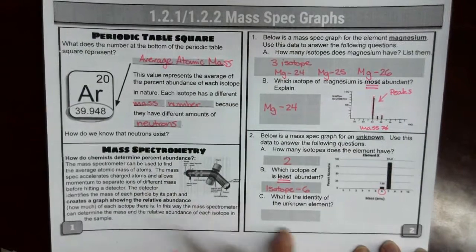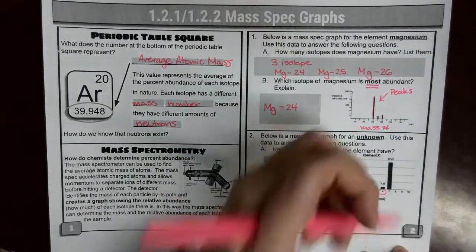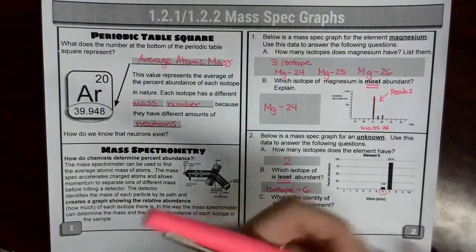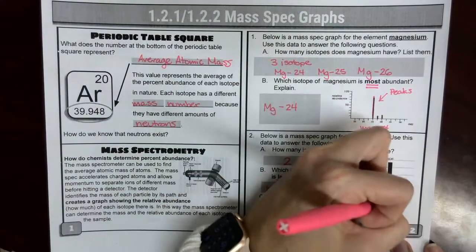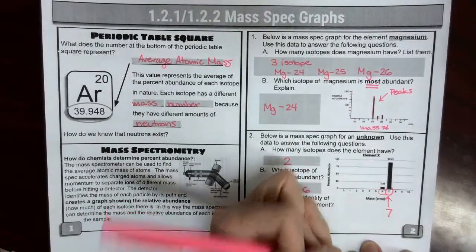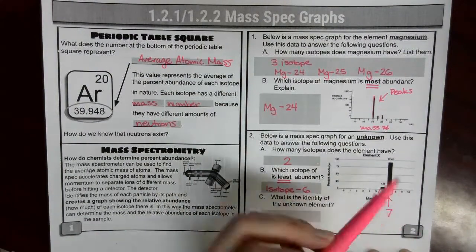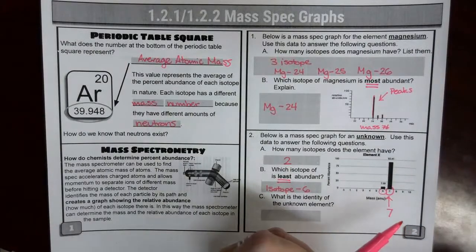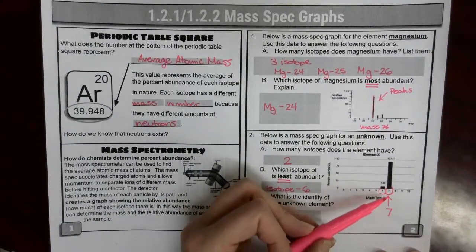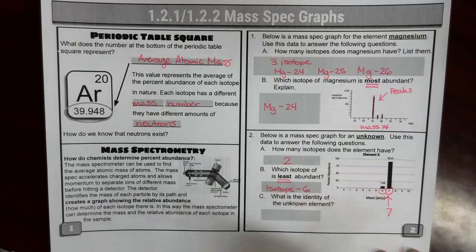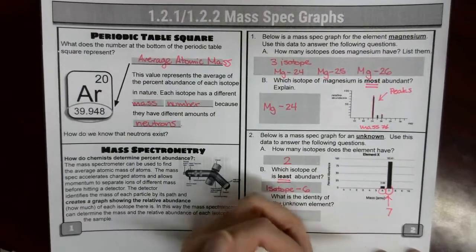Then it says, what is the identity of the unknown element? I can see that 92% of the mass of this element is a mass of 7, so most of those atoms are going to have a mass of 7 AMU, atomic mass units. On the periodic table, we would see that as grams. Over here, we have a few atoms that are slightly less massive that are only 6 AMU, 6 atomic mass units.